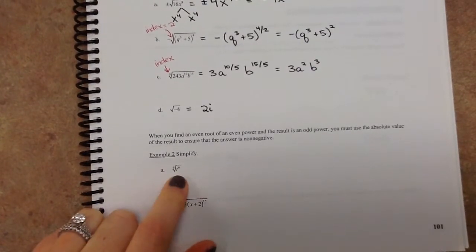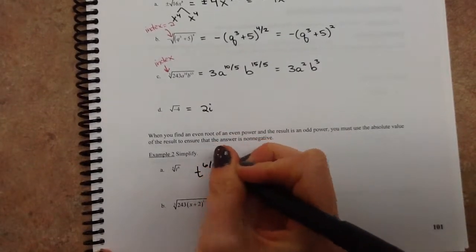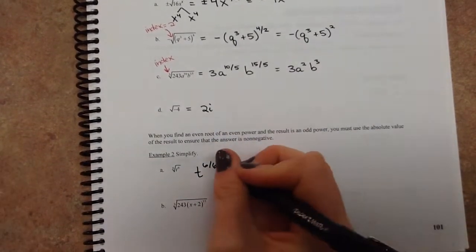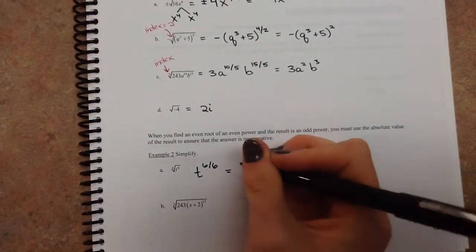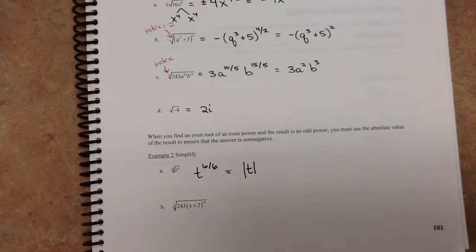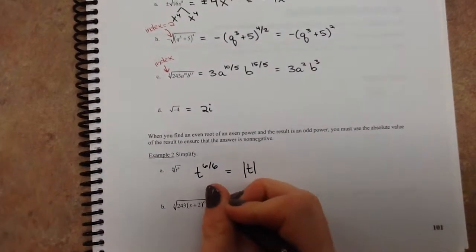So 6th root of t to the 6th. Remember, I've got 6 powers, and I'm trying to split them up into 6 equal pieces. So that just ends up being t to the 1st, but 1 is an odd power, so I have to throw in absolute values for my final answer. Okay, similar thing happens here.